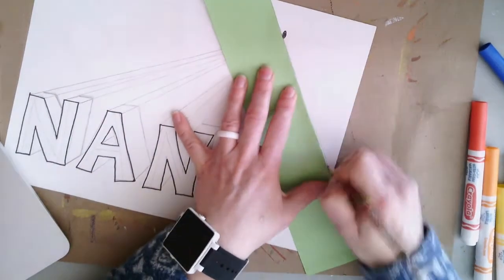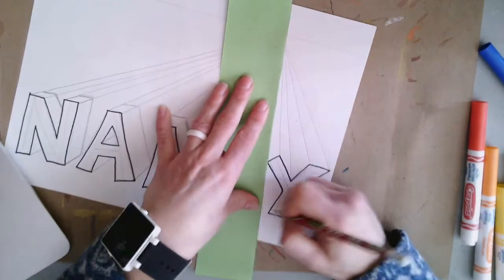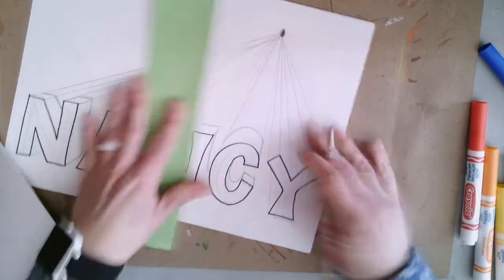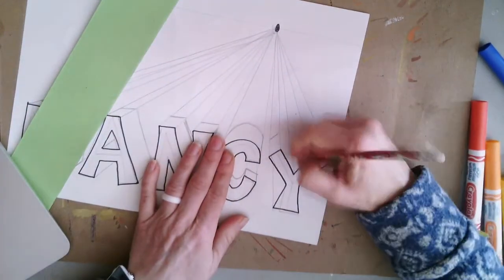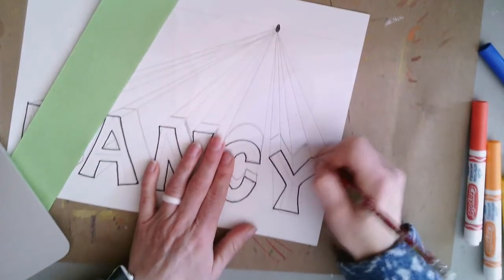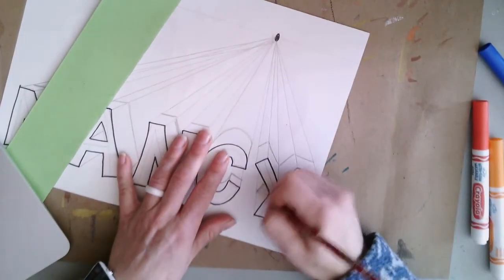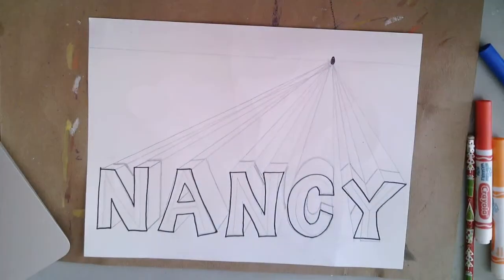All right, now that I've got lines that go back to the vanishing point, I'll be ready to move on to the next step. Go ahead and show this part to Mrs. Foxen real quick and double check that all of your letters go back to the vanishing point correctly.